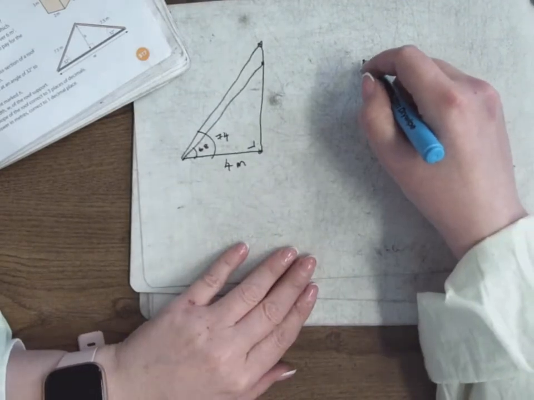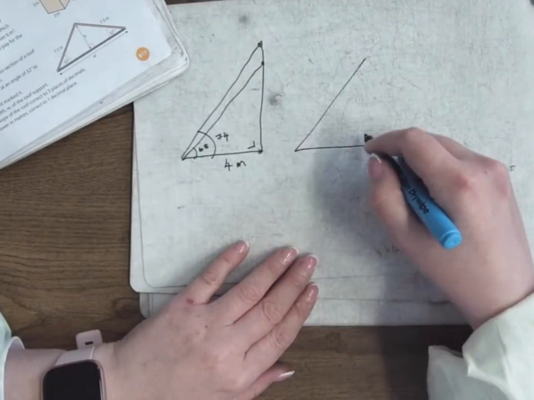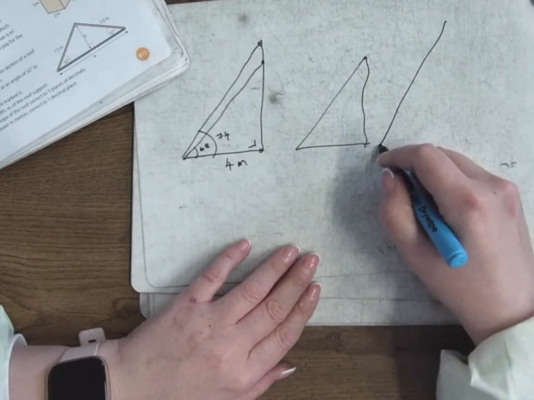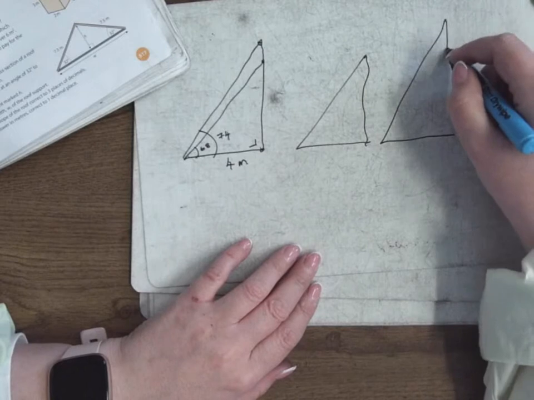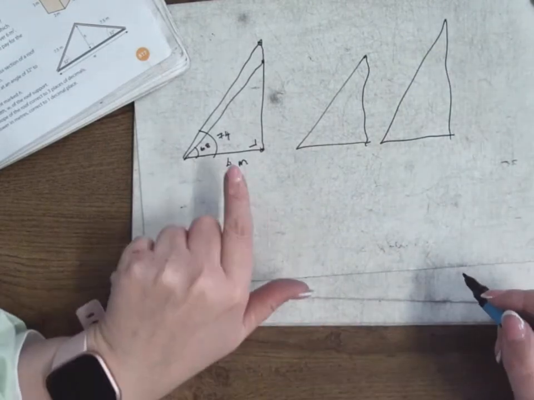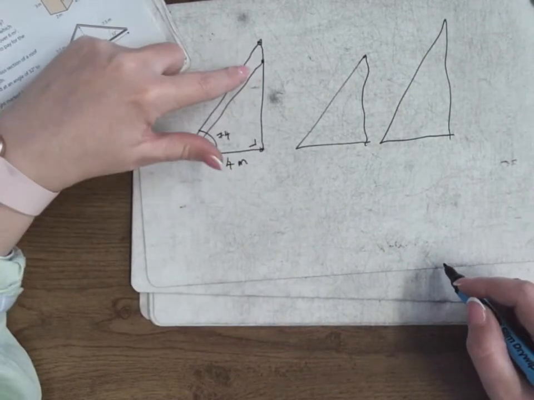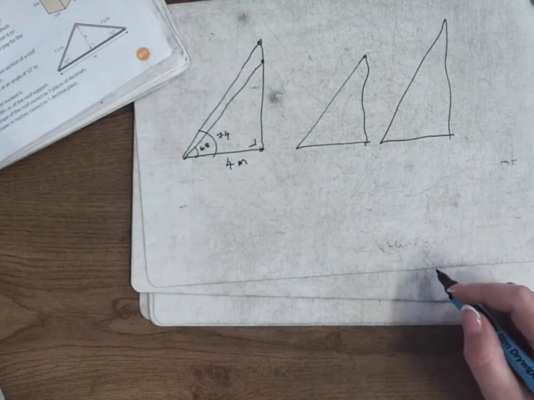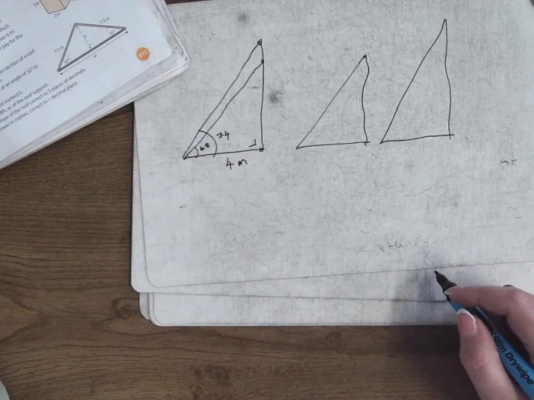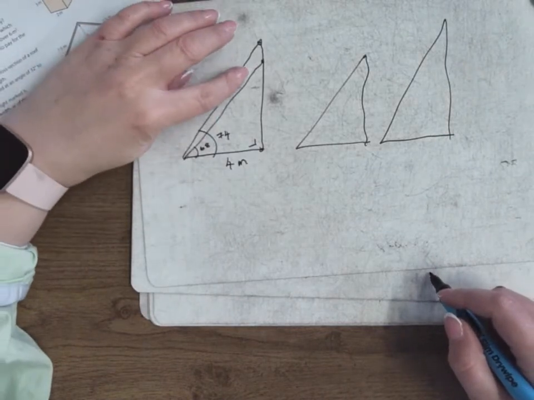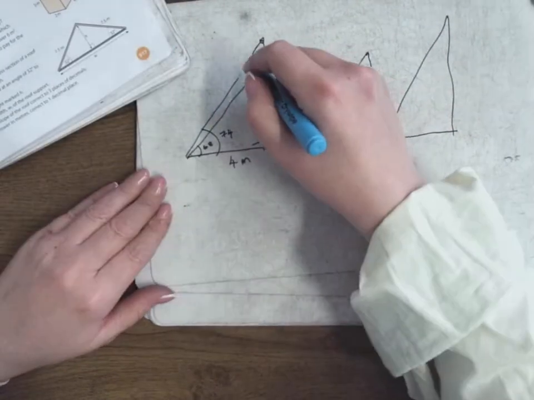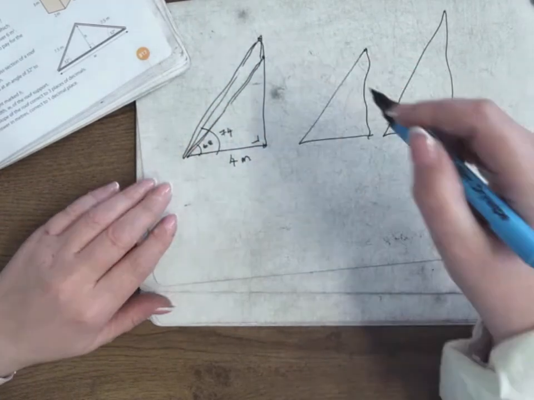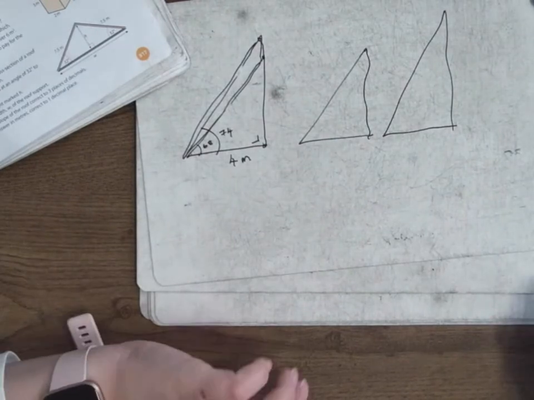So I actually have 2 triangles here. I have a bigger one and I have the smaller one, don't I? Does everyone see that? There's 2 right angle triangles in there. I can't work with this little one at all. Why can't I work with that? Because there's no right angle in that. I can only work with right angle triangles.